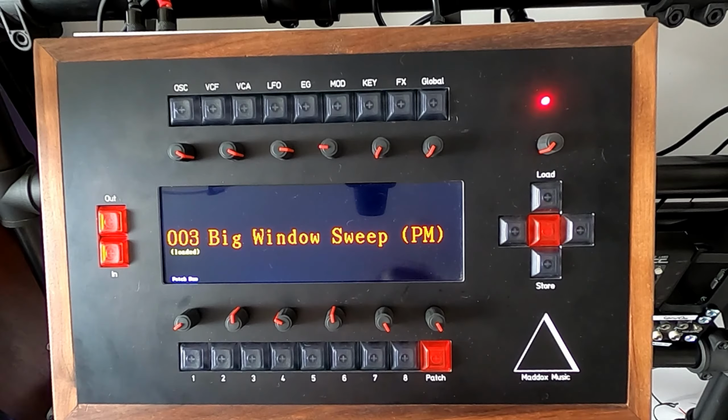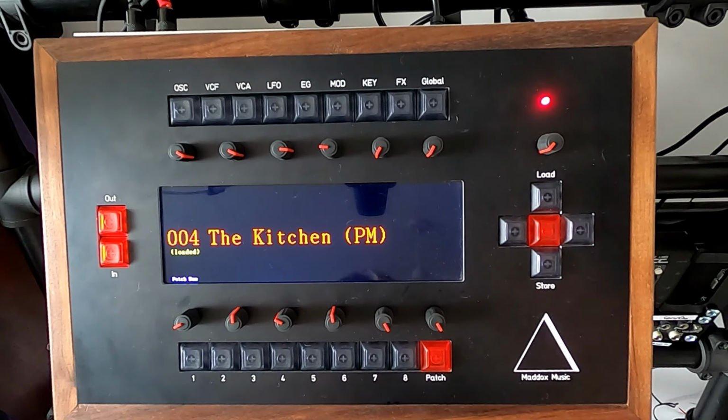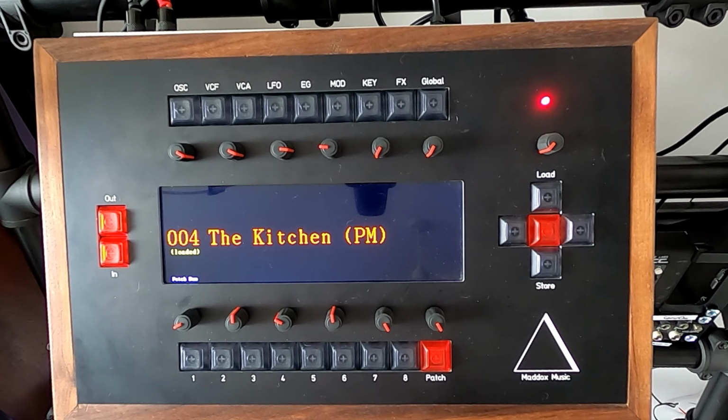So that was that sound. Let's go for another one. I was picking up the next one on the list. Kitchen sink, which I played a little bit earlier, but there we go, kitchen sink. That's a hard sync sound. As I said, you've got 2 types of sync going on in one voice.